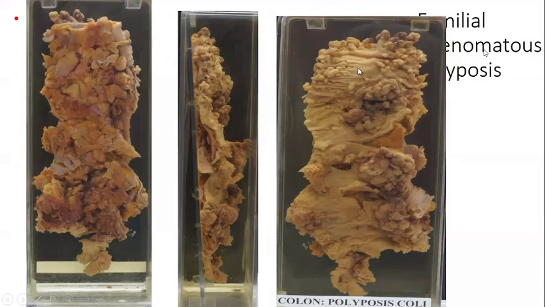Sessile means it doesn't have a neck, so they are stuck to the mucosa. Those are small. This one doesn't have a neck or stalk. This one is pedunculated. This is pedunculated. Okay. Thank you.